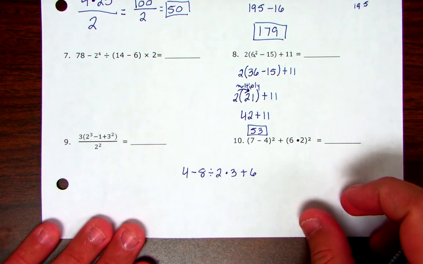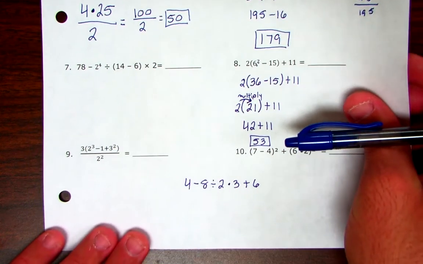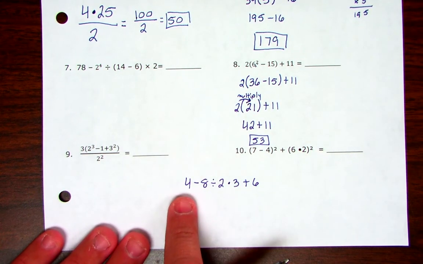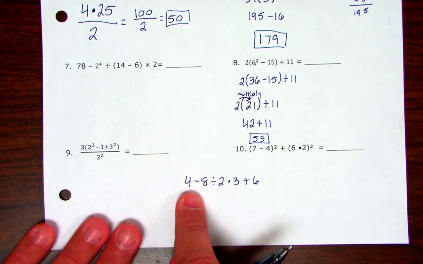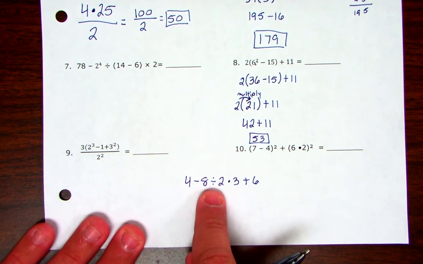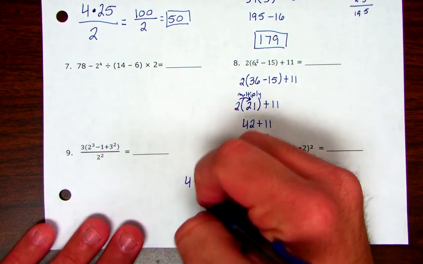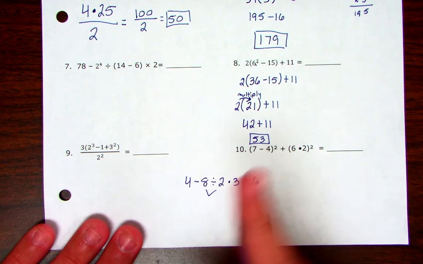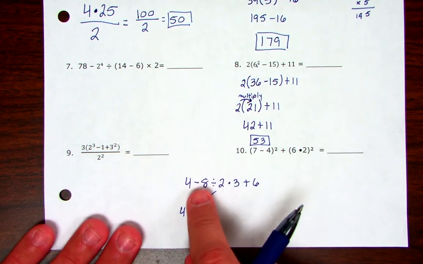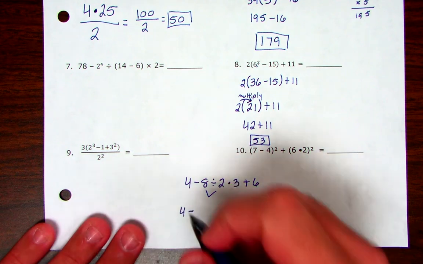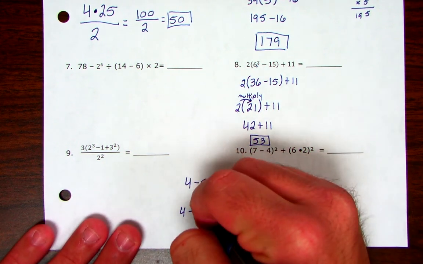Most people see the M in PEMDAS, so they say multiply is next. Well, let's check. Start on the left and continue to the right so you get to division or multiplication first. Well, look at that. We have a division right off the bat, don't we? You must do the division first. So I didn't touch the 4. I didn't touch the minus sign. What is 8 divided by 2? Well, that's just 4. Bring down the times 3 and the plus 6.